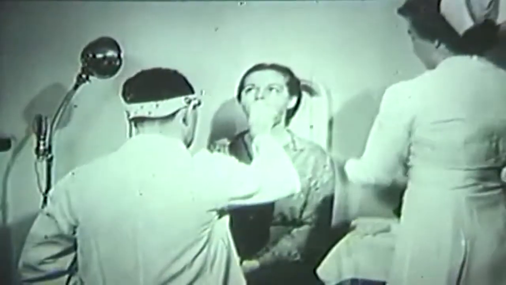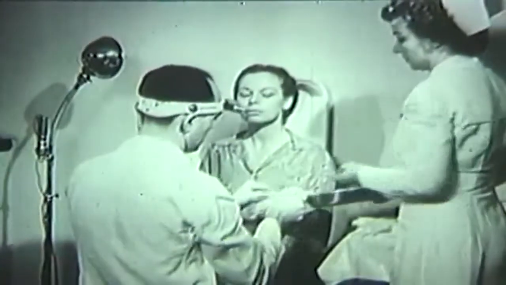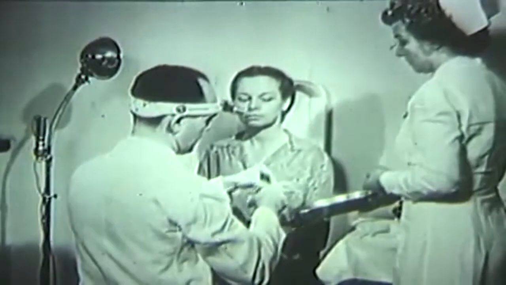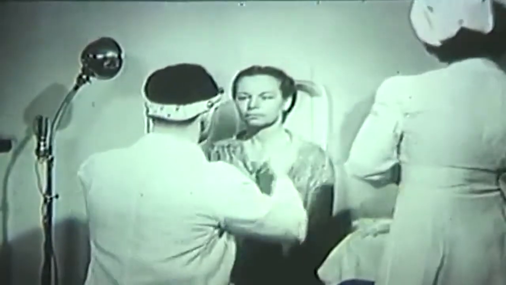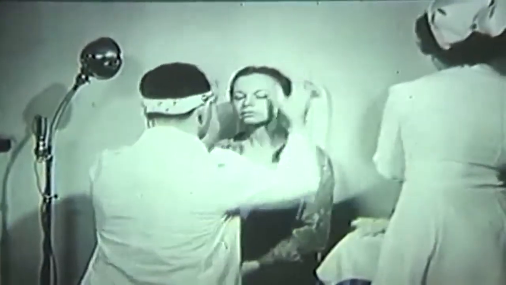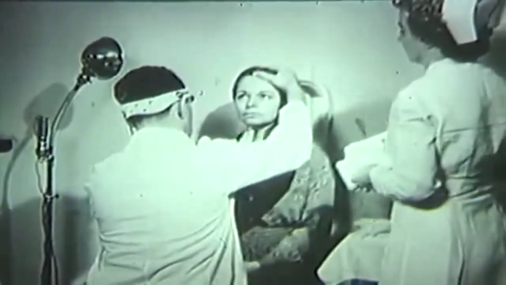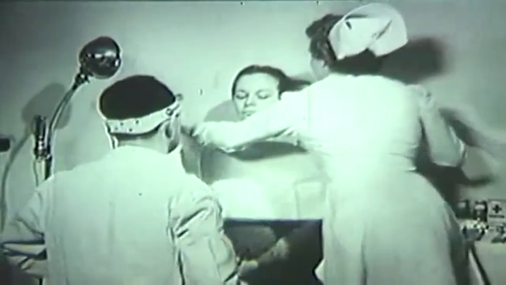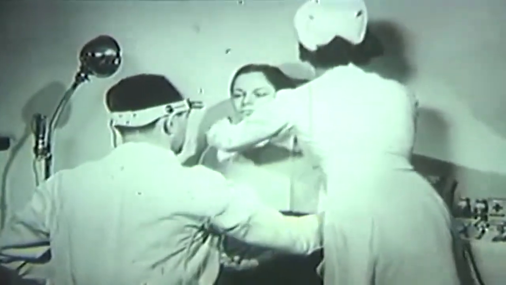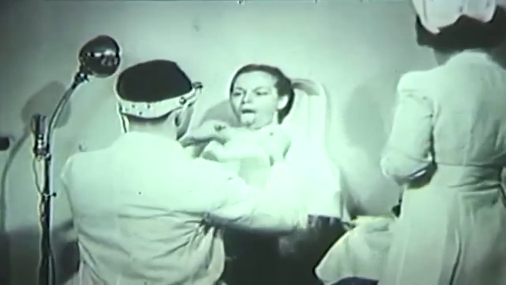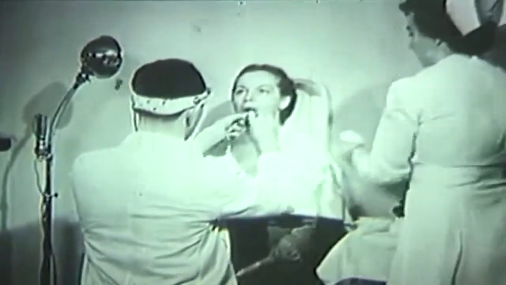The case history of Mrs. Gordon illustrates how the doctor diagnoses and prescribes treatment, while the nurse and technician assist him, each performing specialized functions during treatment and post-care of the patient. Mrs. Gordon has complained of a growth on the underside of her tongue, which doesn't heal.